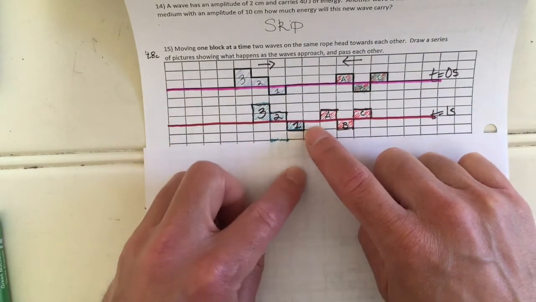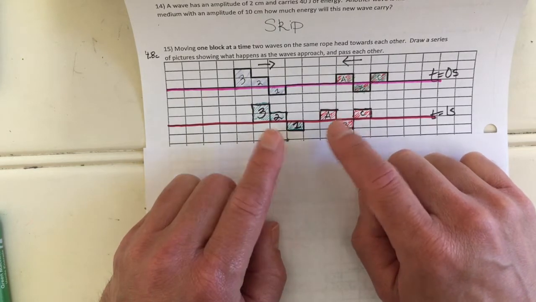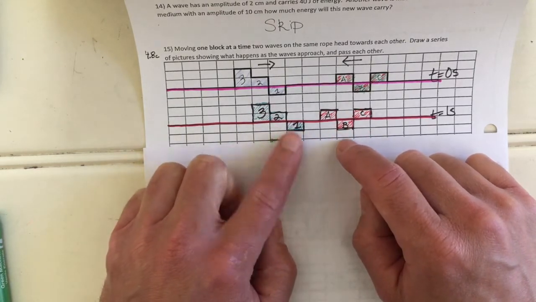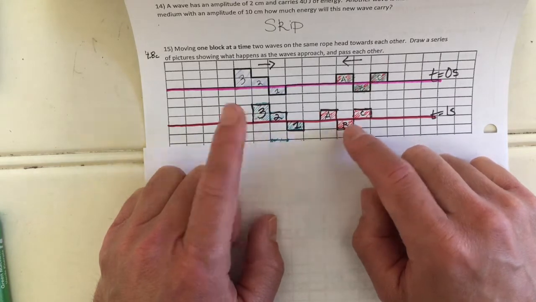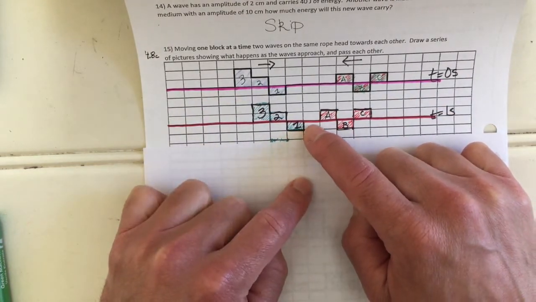All right, so a second later, A and 1 are both going to occupy this middle square right here, 1A, right? And what's going to happen, right? 3, 2 is going to shift over, BC is going to shift over, but none of them are going to meet, right? But 1 and A will meet right in this middle square.